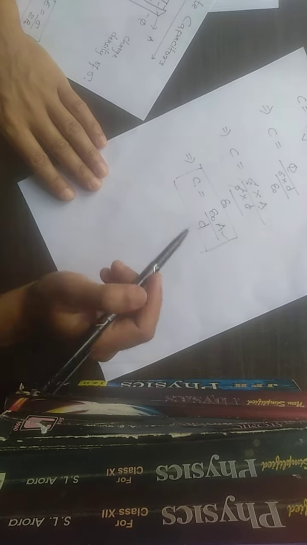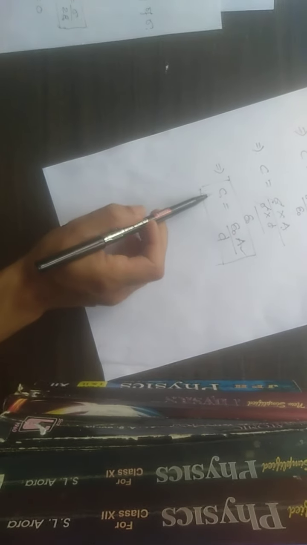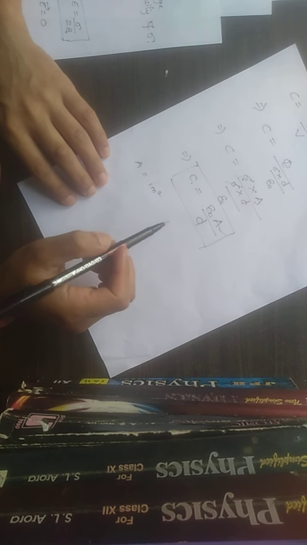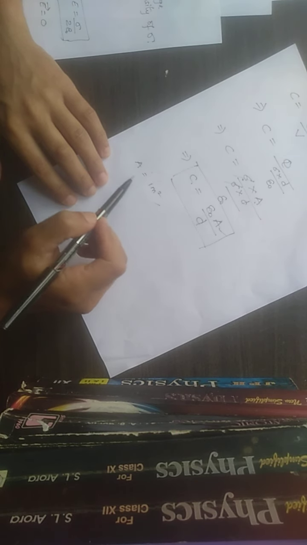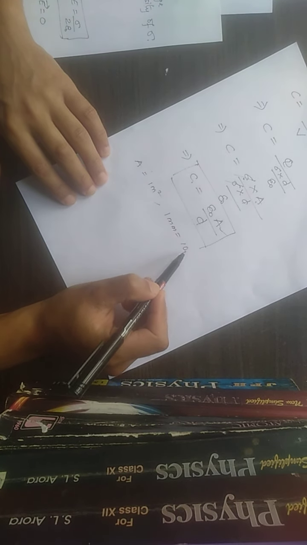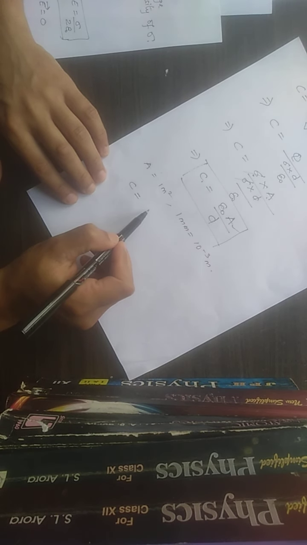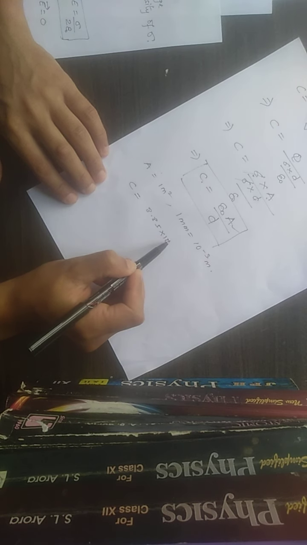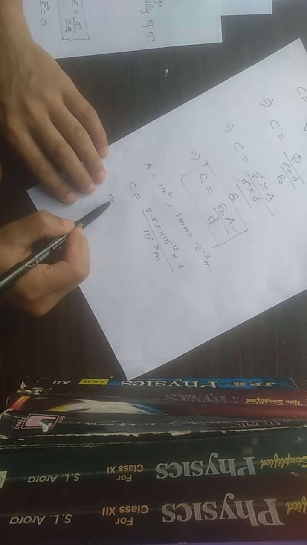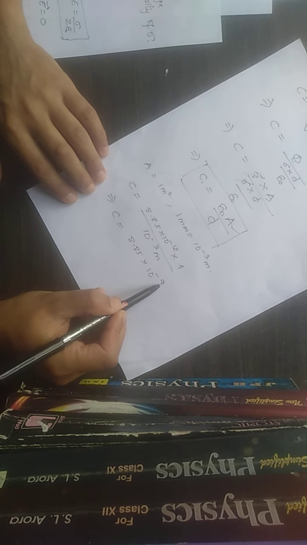So let us take some arbitrary arrangement of the plates and find the value of the capacitance. Let the plate area be 1 meter square and let the distance be 1 millimeter, which is 10 to the power minus 3 meter. Then the capacitance will be epsilon 0, which is 8.85 into 10 to the power minus 12, into 1 meter square divided by 10 to the power minus 3 meter. So the capacitance comes out to be 8.85 into 10 to the power minus 9 farad.